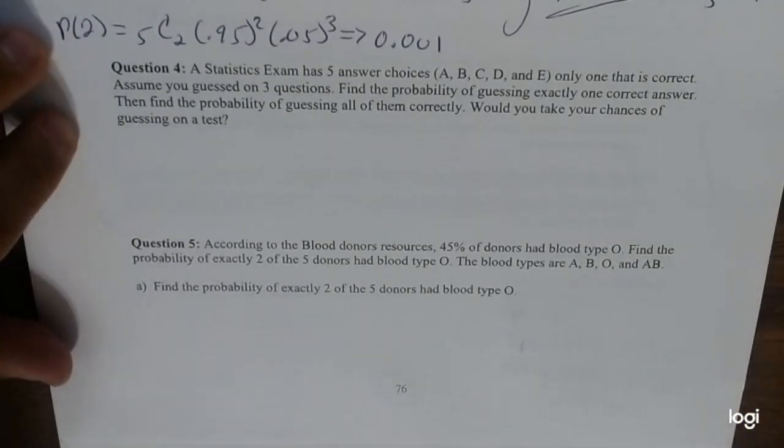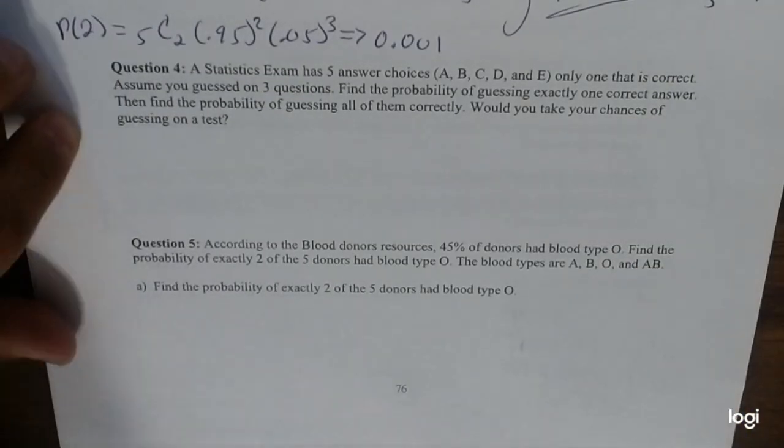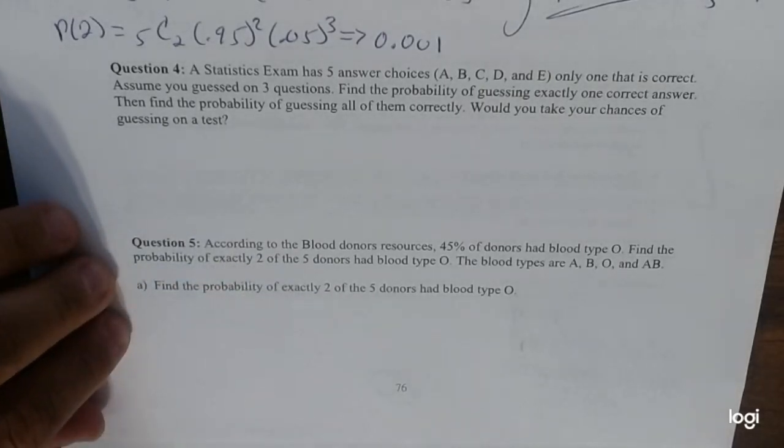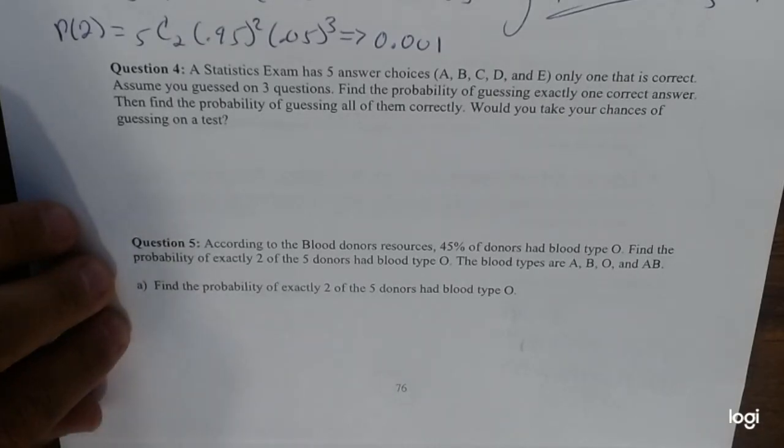All right. So a stats exam has 5 answer choices. Only one is correct. Assume you guessed on 3 questions. Find the probability of guessing exactly one correct answer. Then find the probability of guessing all of them. So this is a 2-step process.